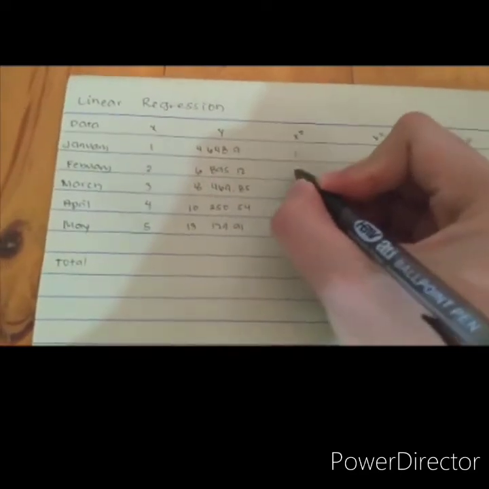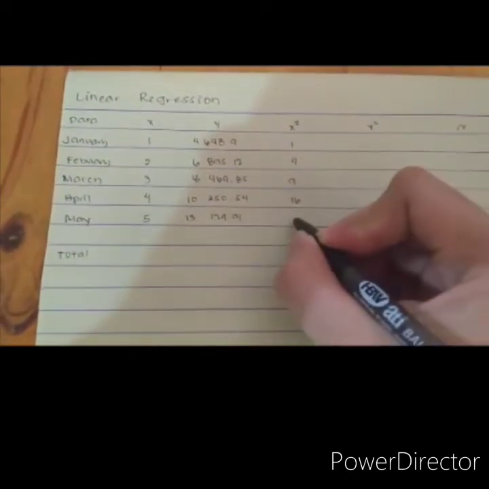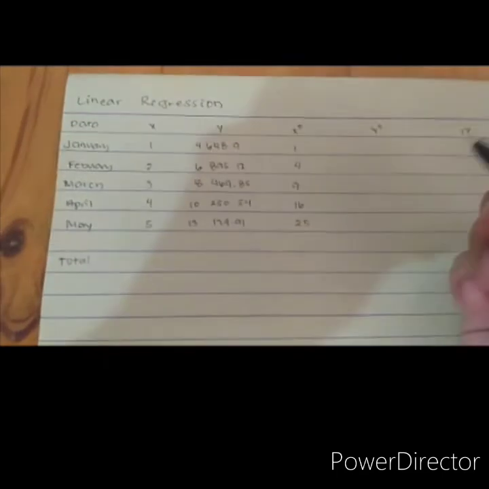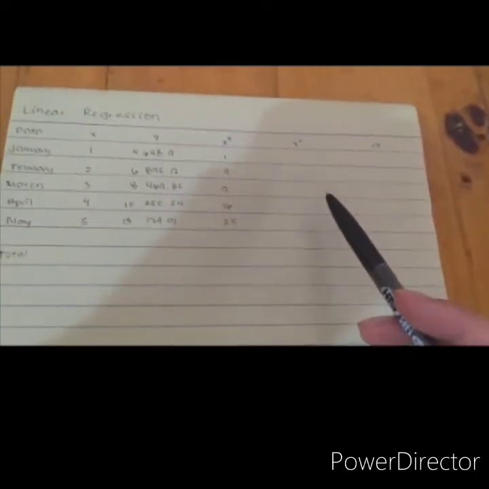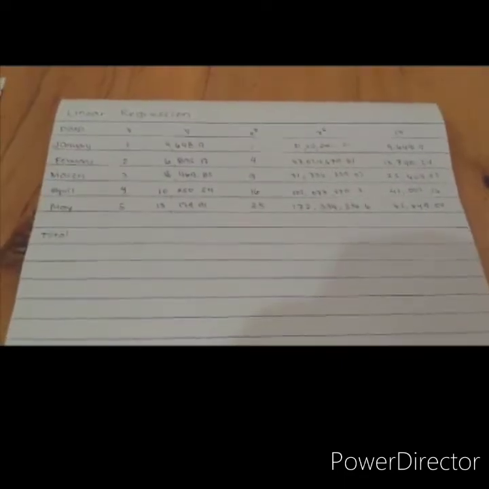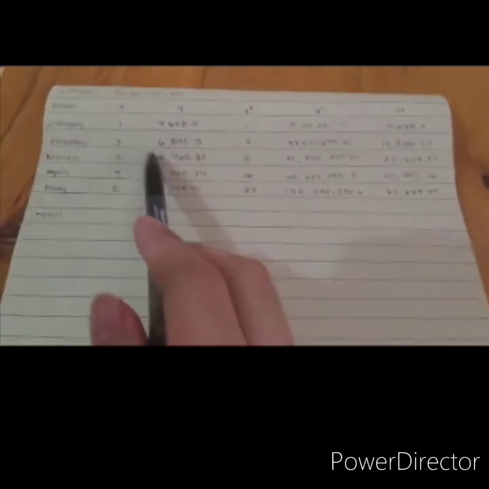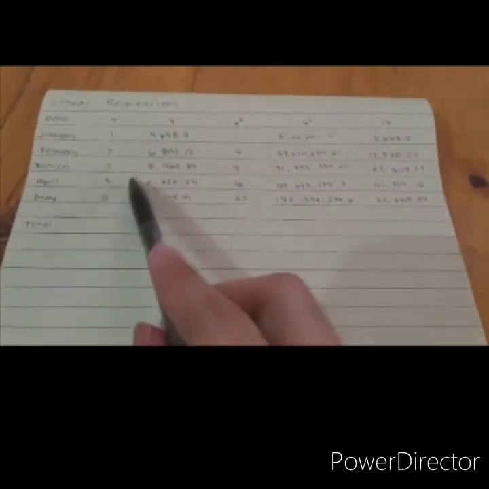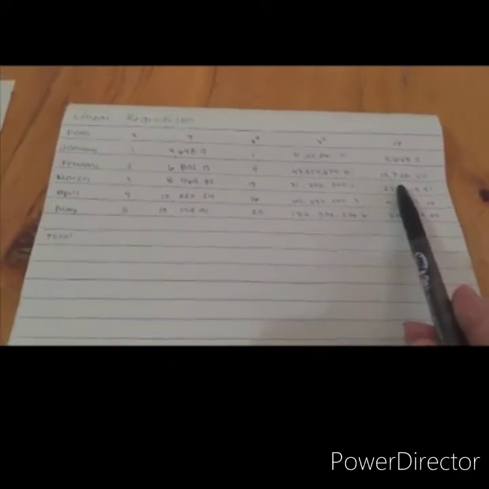1, 4, 9, 16, 25. So I will compute the rest of this. Just wait, I will skip how I answer this. So this is the answer when I squared the y and multiplied the xy. Now we need to total all of these to get the summation of x, summation of y, summation of x squared, summation of y squared, and summation of xy.